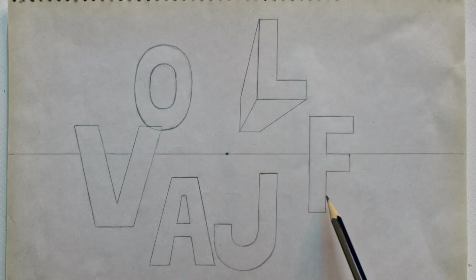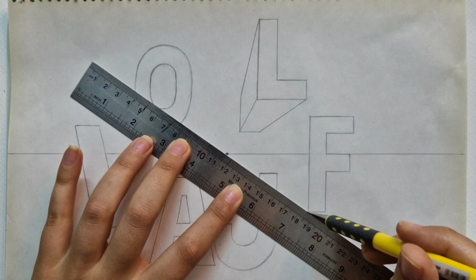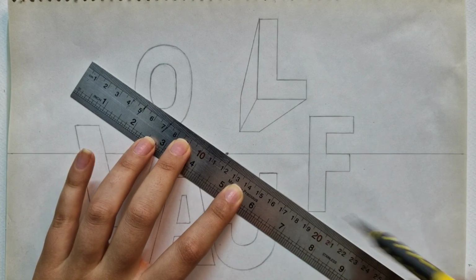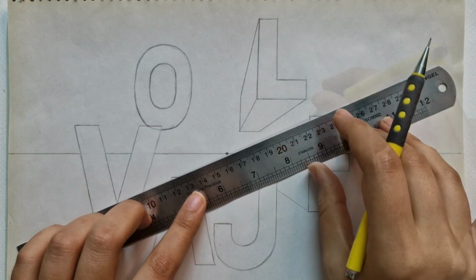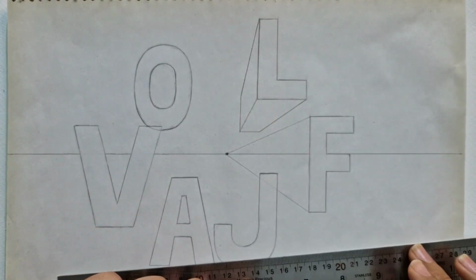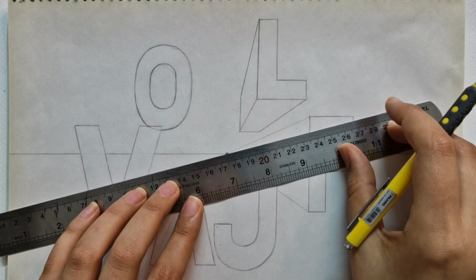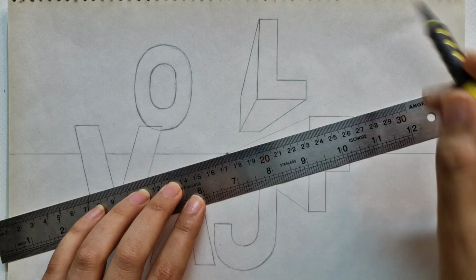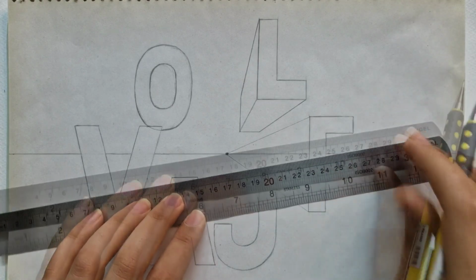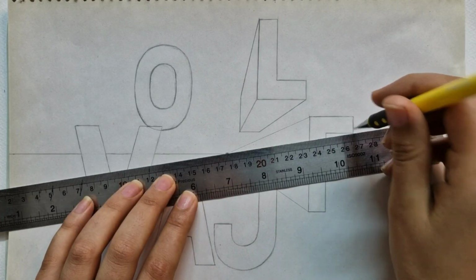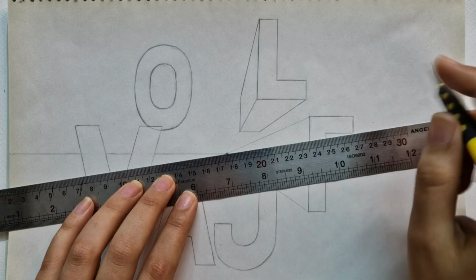Next, let's work on the letter F on the horizon line. As we did before, first connect the 2 closest corners to the vanishing point. Now let's determine which other corners need converging lines connected to the vanishing point. This corner goes through the shape, so we don't need to draw its converging line. However, this corner doesn't pass through the shape, so connect it to the vanishing point.